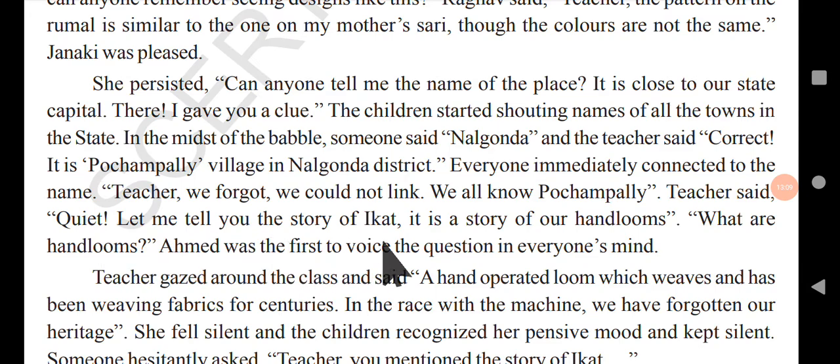Teacher said, "Quite. Let me tell you the story of Ikat. It is a story of our handlooms." "What are handlooms?" Ahmad was first to voice the question in everyone's mind. So after getting the name, the teacher confirmed it is Pochampalli, a village in Nalgonda district, and everyone immediately connected to that. Someone said, "Teacher, we couldn't link that topic. We all know Pochampalli, but we forgot it."